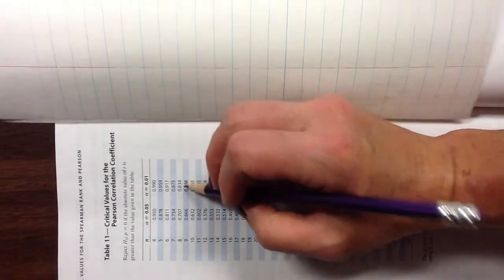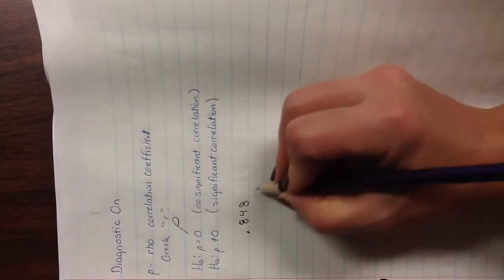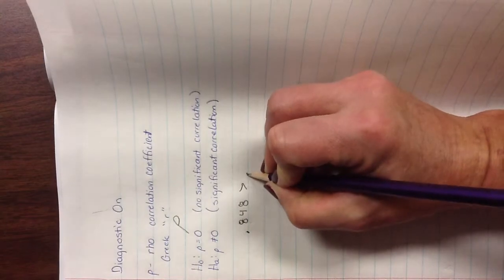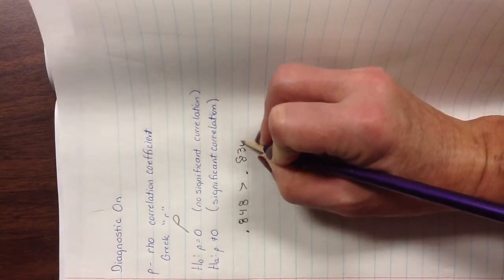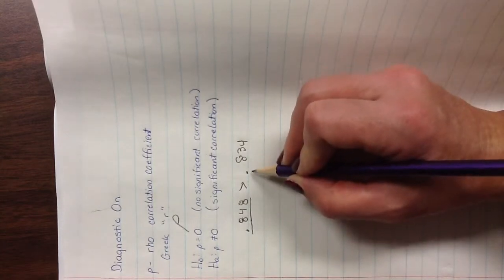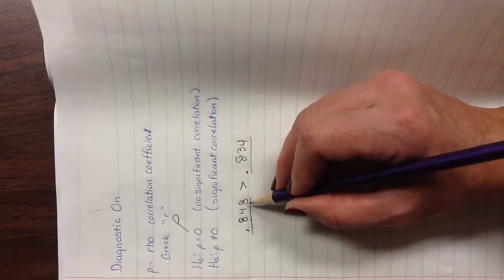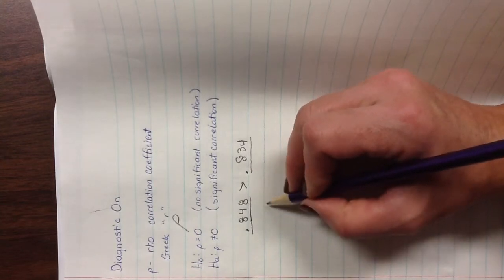Notice this was 0.834. So my 0.848 is greater than my 0.834. If this is larger than the value from the table, there is a significant correlation.